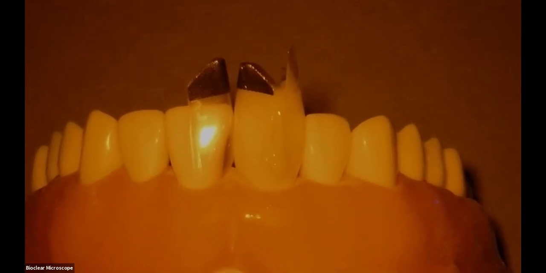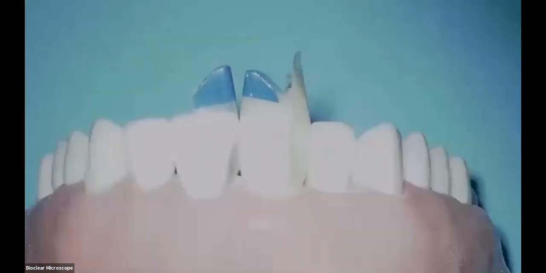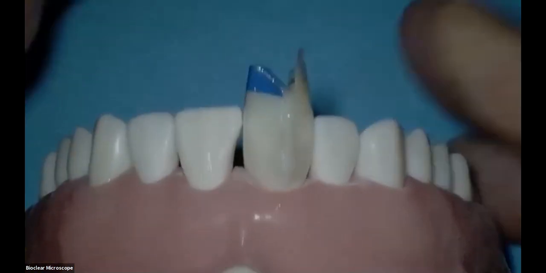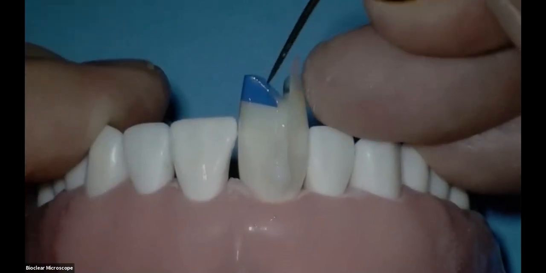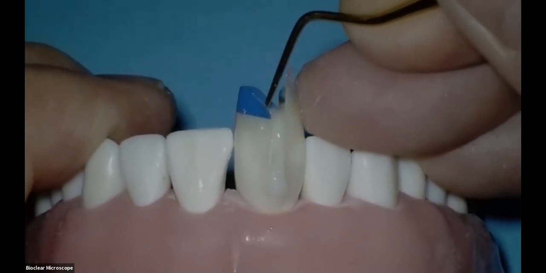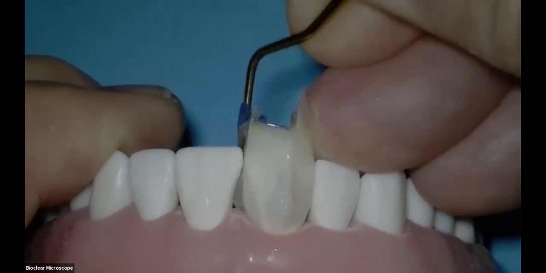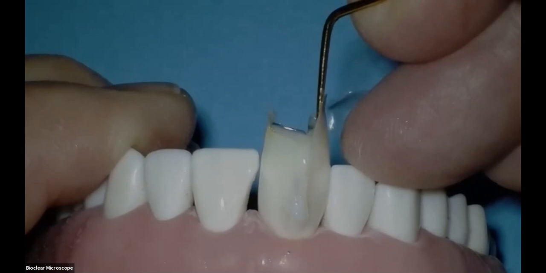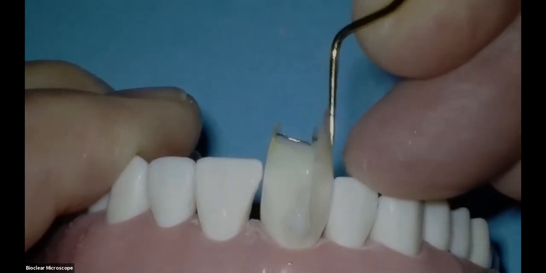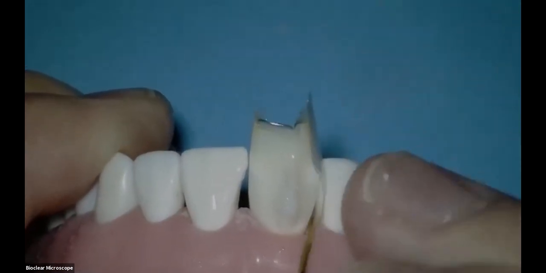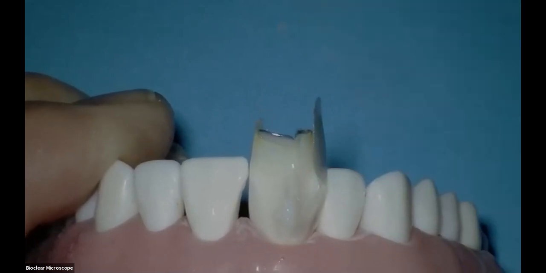All right, so now we're going to go ahead and take the matrices off. And it's very important to take the Explorer and reach under the contact. This is the Clark Explorer. It's super helpful. This is monolithic composite. It has about the same compressive strength as Emax Press. And let me go ahead and have the hemostat.